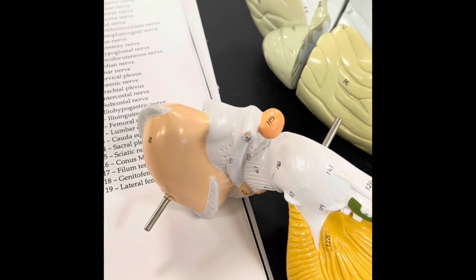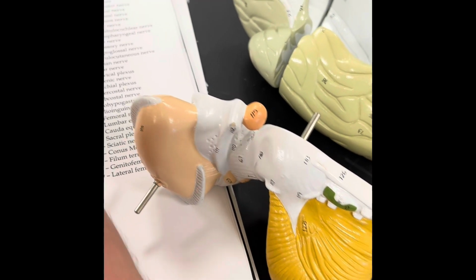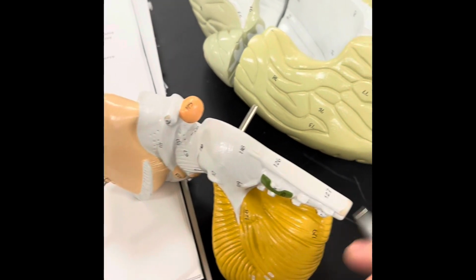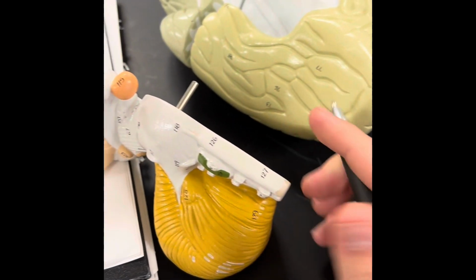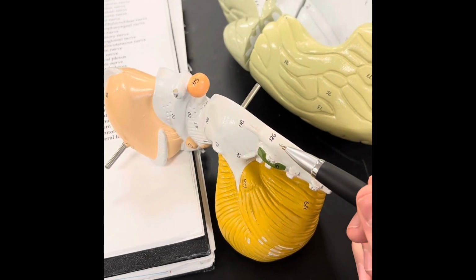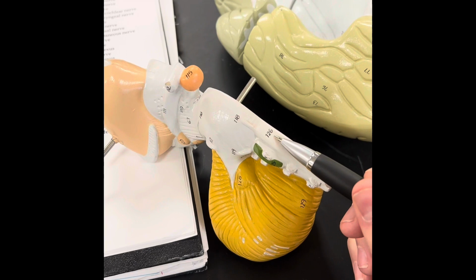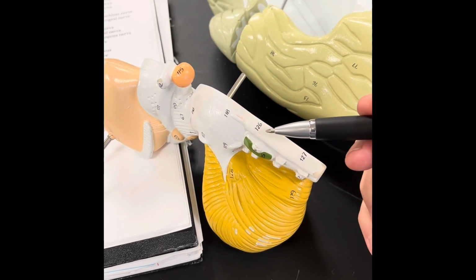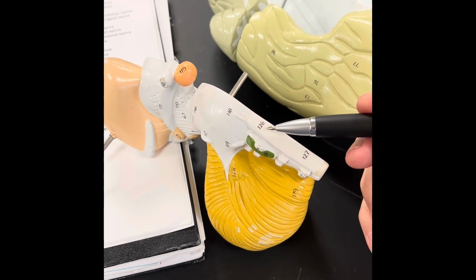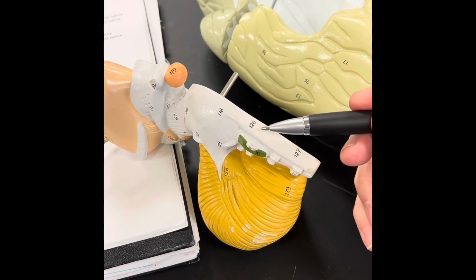Next, we got the brain stem, number 126. And that's this right here. This is the brain stem.